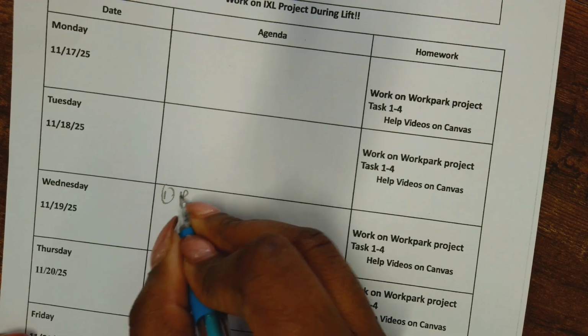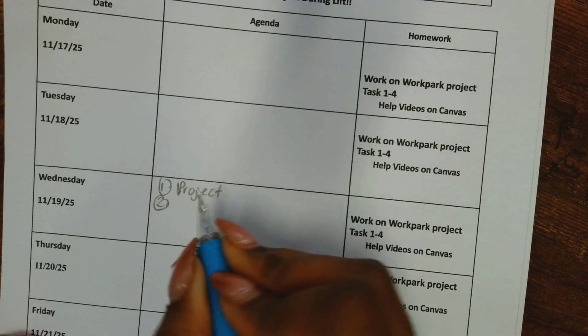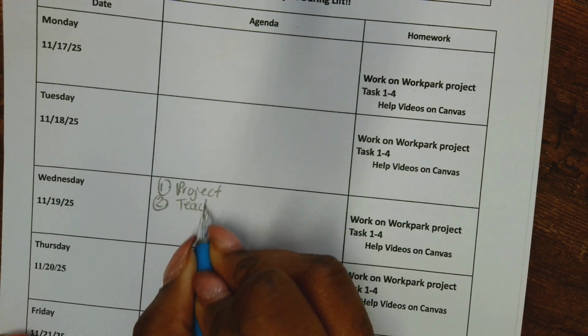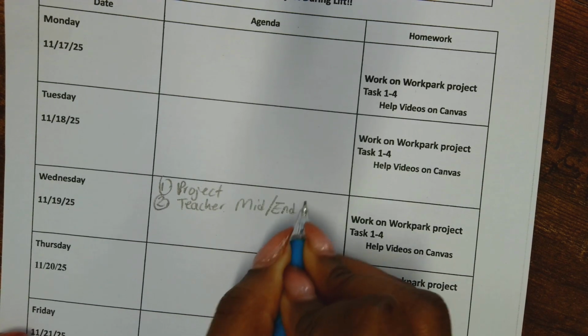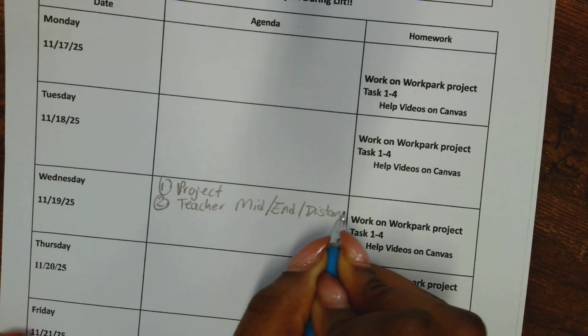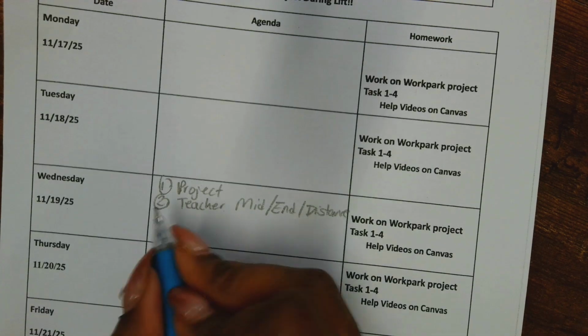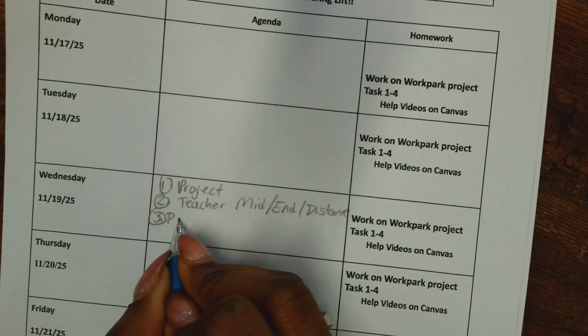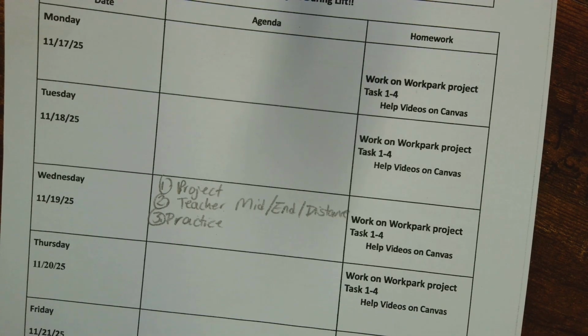We already worked on the project for about 5, 6 minutes. I'm going to model or actually review midpoint, endpoint, and distance to make sure that we understand how to do that, using Pythagorean theorem to find the distance on the coordinate plane. And then after which you're going to do some practice work on all of the above: midpoint, endpoint, distance, Pythagorean theorem, and area and perimeter like we did yesterday.